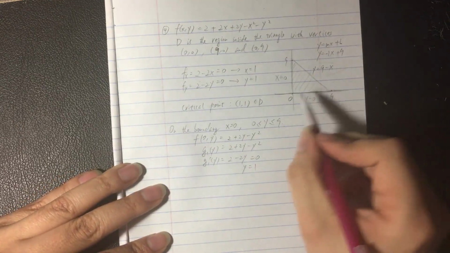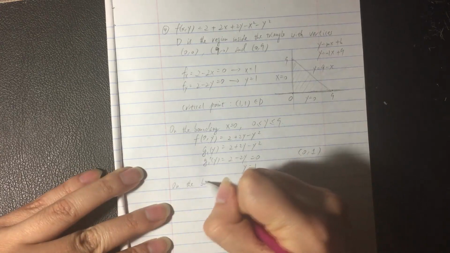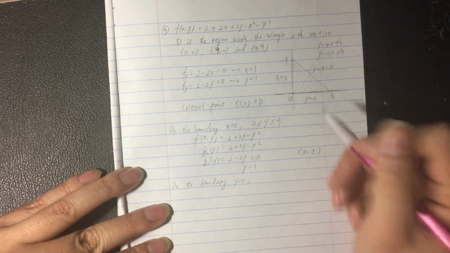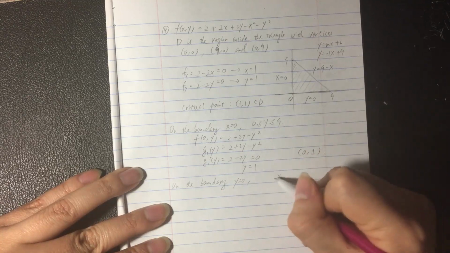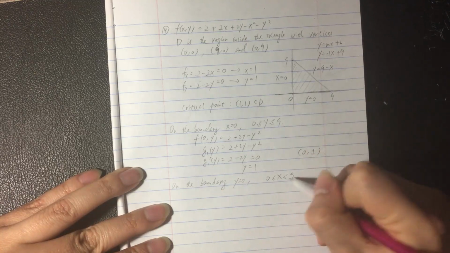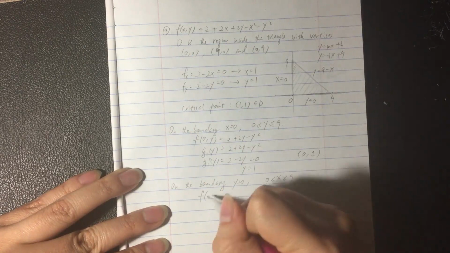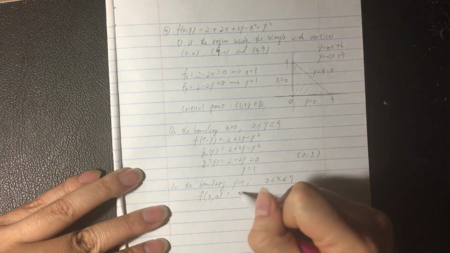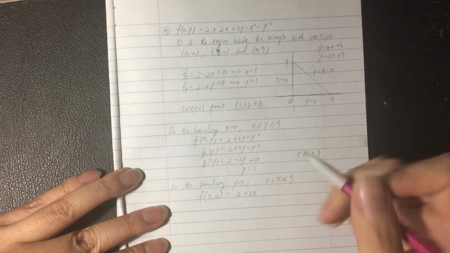On the second boundary, y equals 0, x is between 0 and 9. So I plug in 0 for y. I have f of (x, 0), which is 2 plus 2x minus x squared.